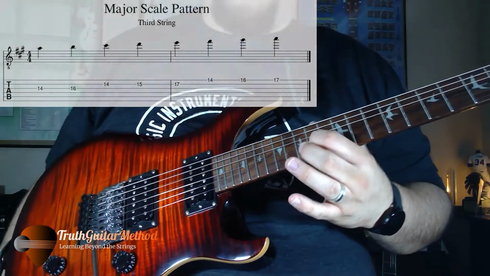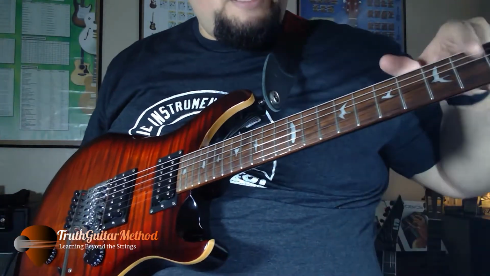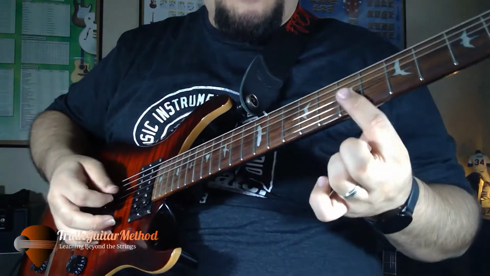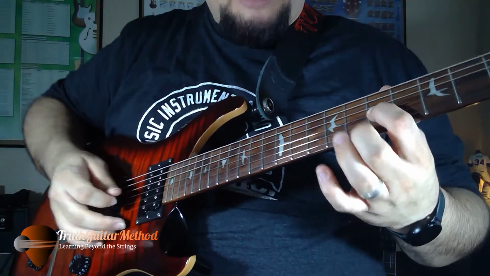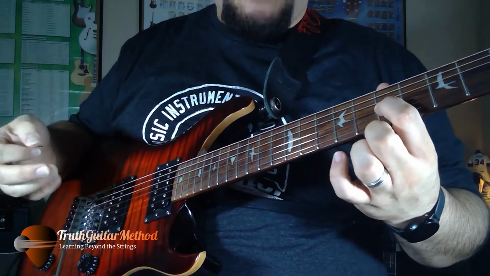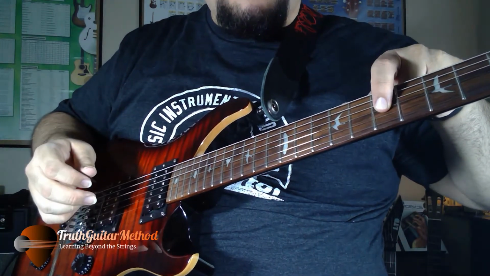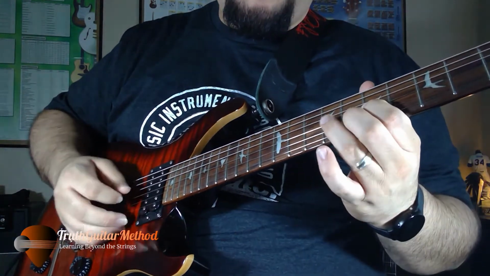And using 3 strings. Now, I do want to say something, is if you move it around, right? If I do this one here, and I do that same pattern, still a major scale, but what's my first note? That's a D. So then this is D major.